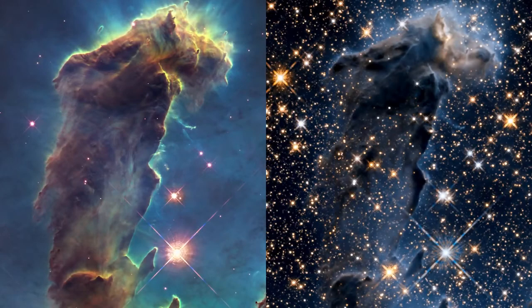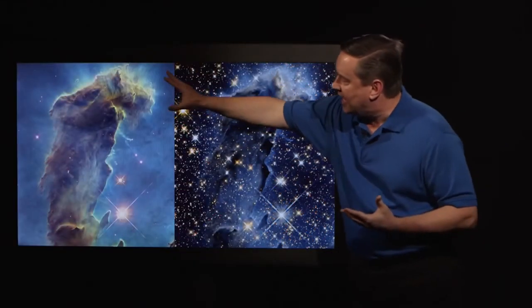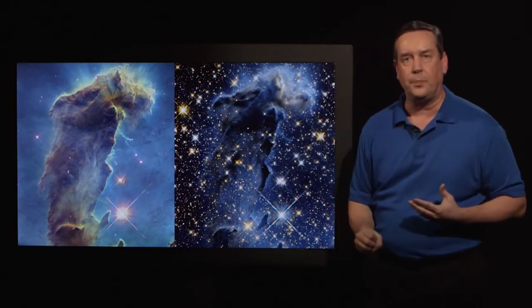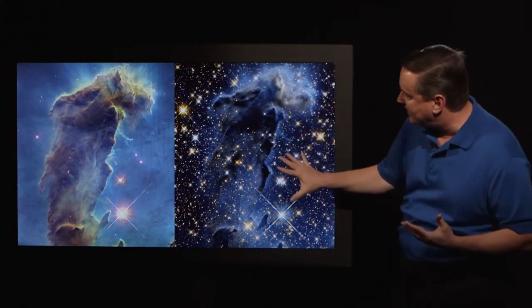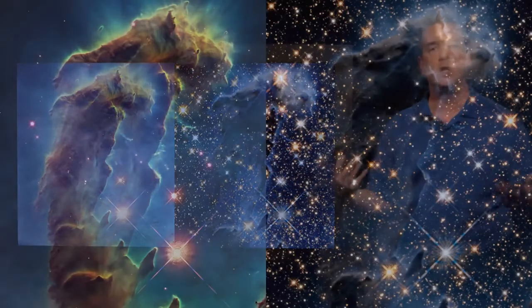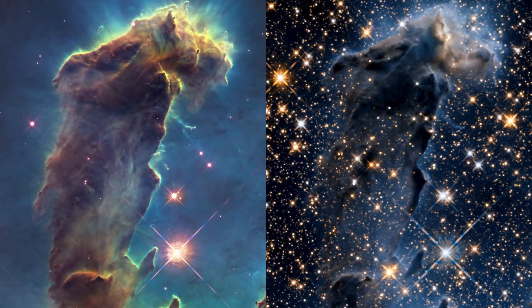If we pull back to take a look at the top half of the large pillar, we get to see just how ghostly it really is. In visible light, it looks like a relatively solid pillar. But in infrared light, you can see that the middle section is actually low-density gas. And this is a very important point about these pillars.